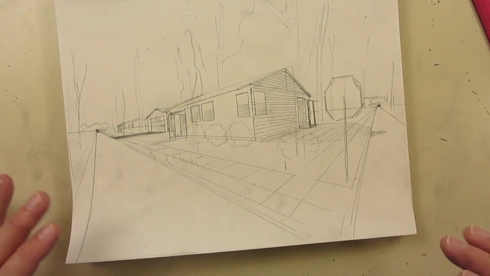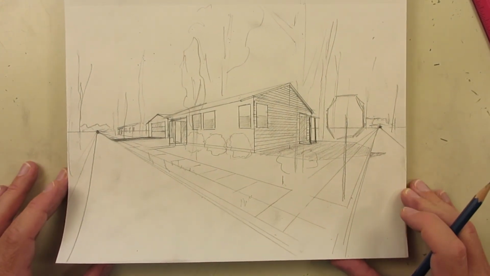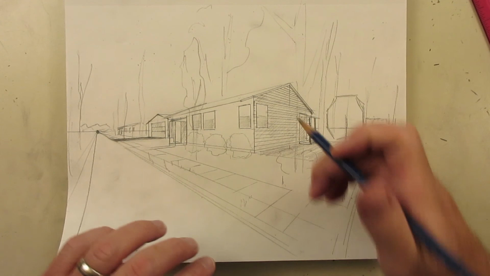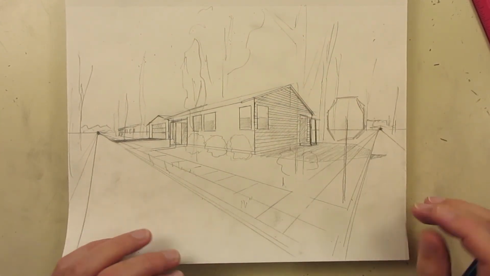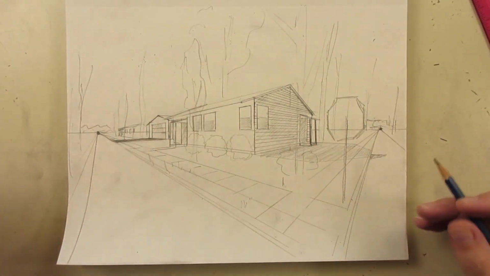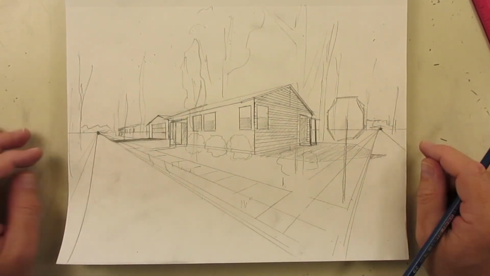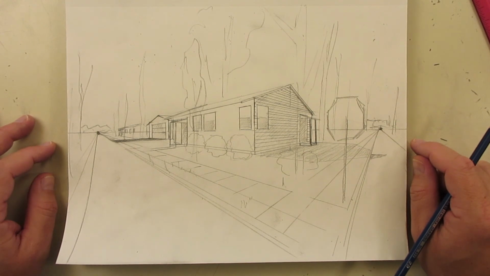But that is, in a nutshell, what 2-point perspective is. It's a way of looking at something from the corner, right? Unlike 1-point perspective, where we can only look down one street, in 2-point perspective here, now we can see down 2 streets simultaneously.